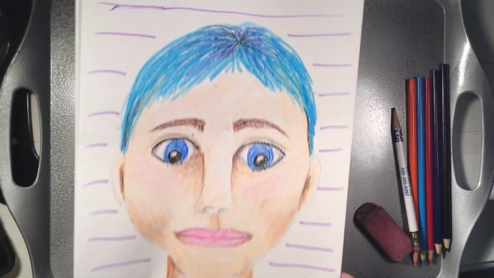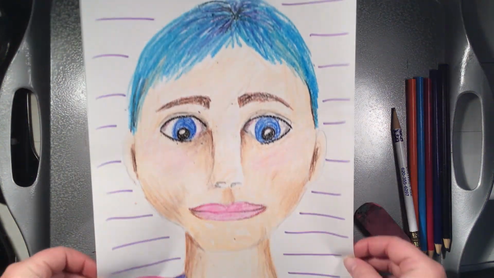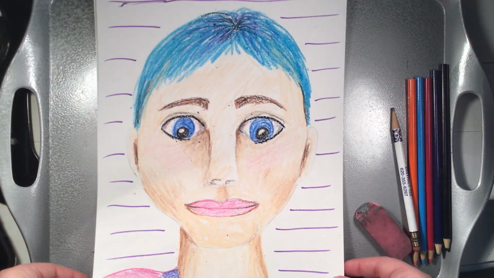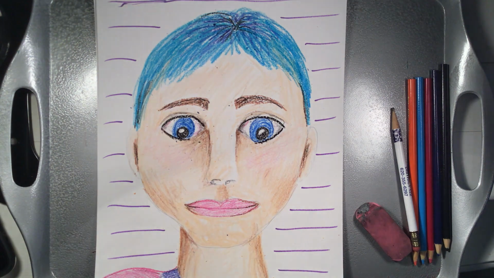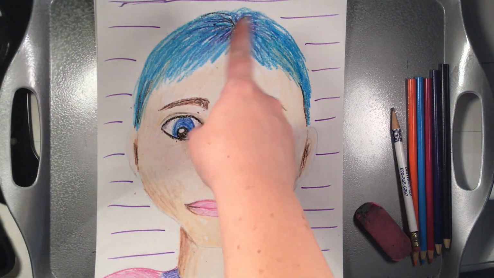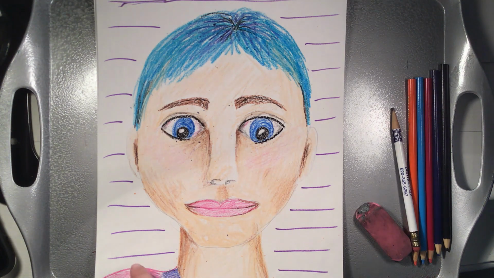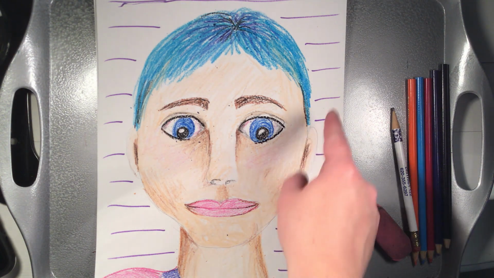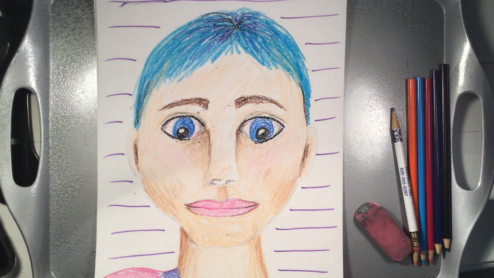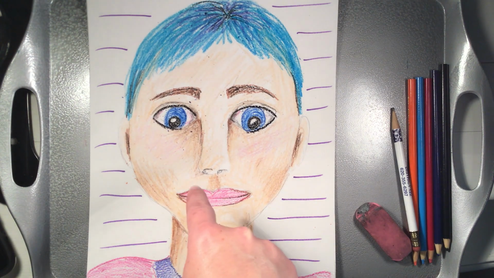Here's my picture of my drawing. I gave her blue eyes and blue hair, some purple in there, purple shirt and pink lips and pink shirt, and then I did lines in the background to fill in the background. My skin is normal, but yours doesn't have to be if you don't want it to.